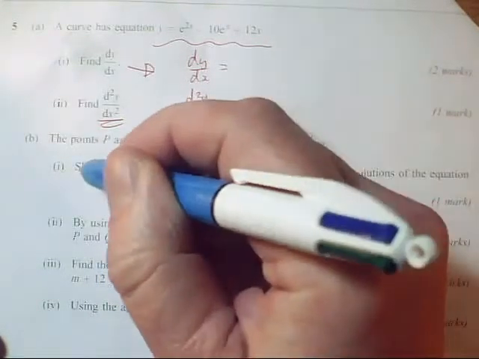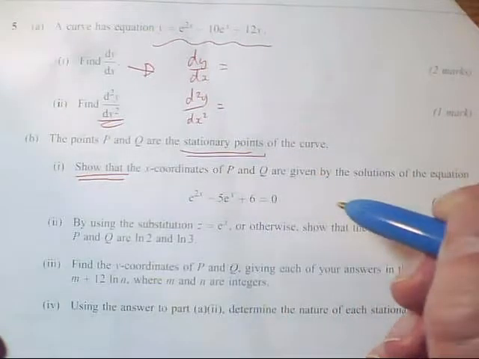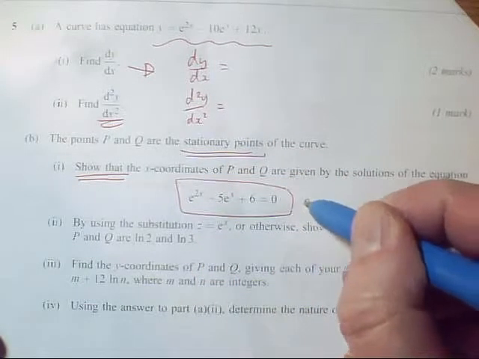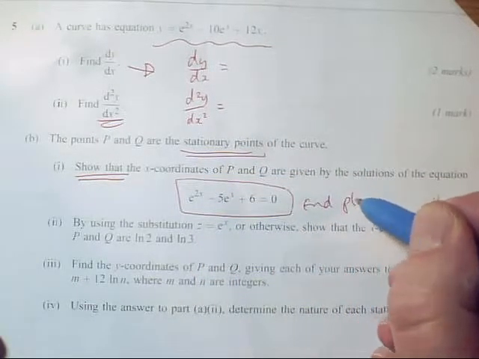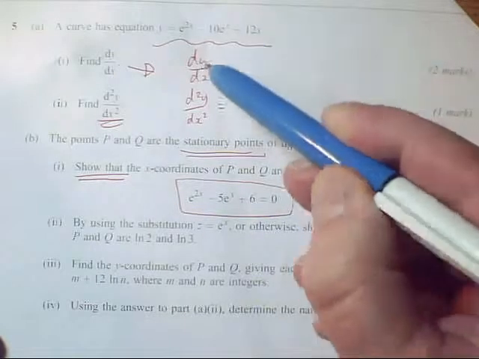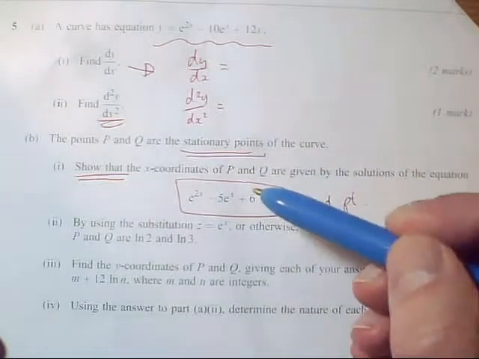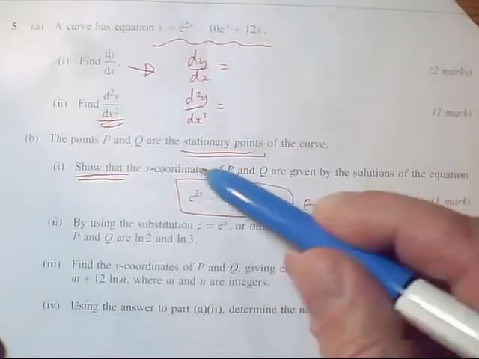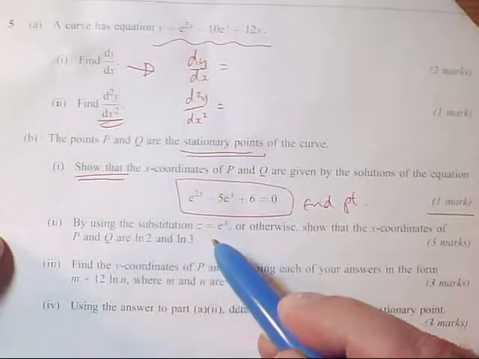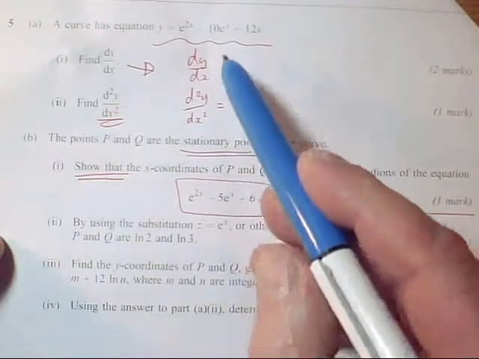Okay, so we are doing a show that, and therefore this is the end point. So we're going to arrive at this equation. We're going to start with one of these things equaling naught, and there'll probably be a little bit of easy simplification we have to do to get to this end point, and you have to do that convincingly for your 1 mark.